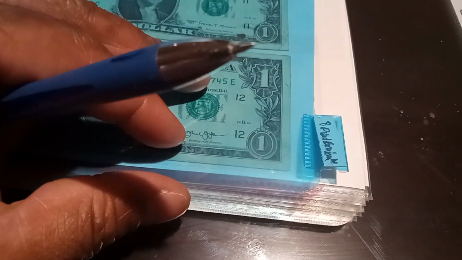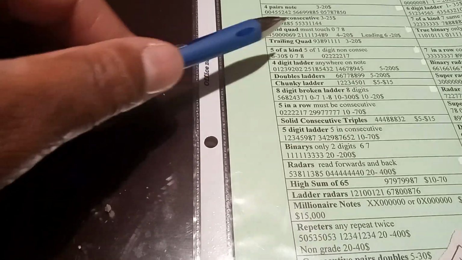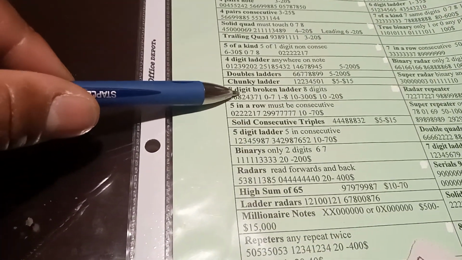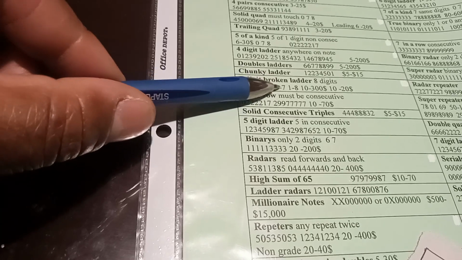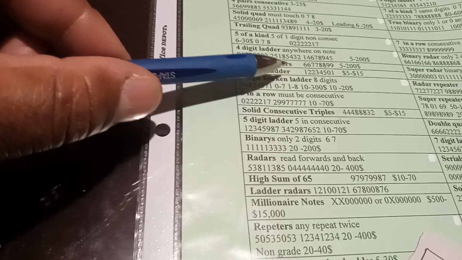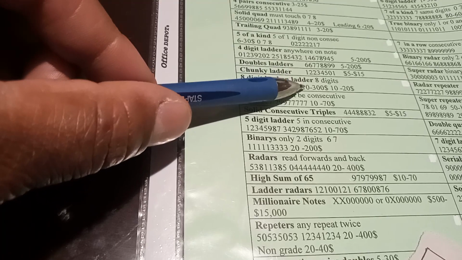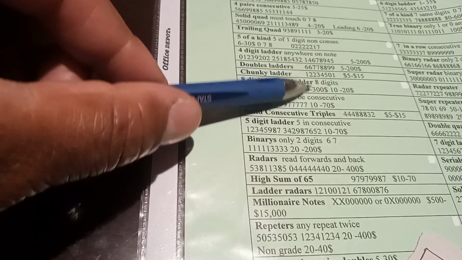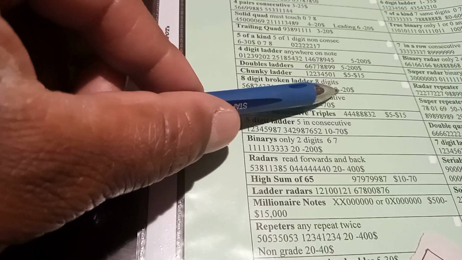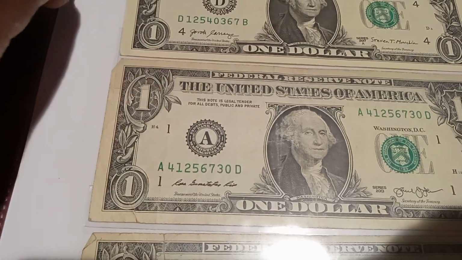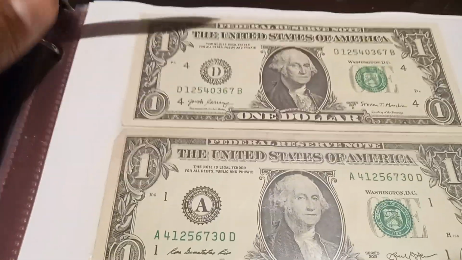We have 8-digit. Ooh. Now, those were 4-digit ladders right there. Those are worth between $5 to $200. Now, we're going to get into 8-digit broken ladders. Okay? Now, what we're looking for are 0 to 7, 1 to 8, and 2 to 9s. Now, they're worth between $10 to $300, and some of the circulated ones are between $10 to $20. Now, again, they're rare, but they're broken. So let's see what we can actually find.